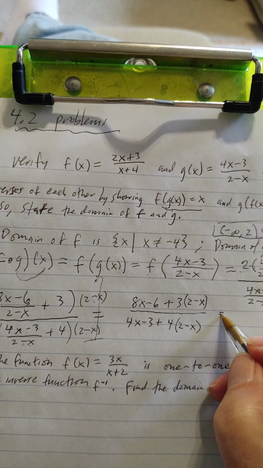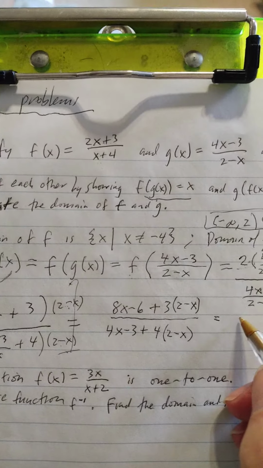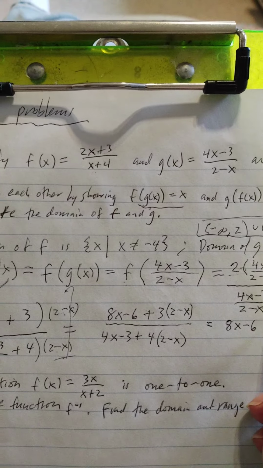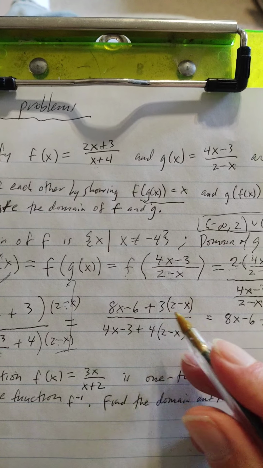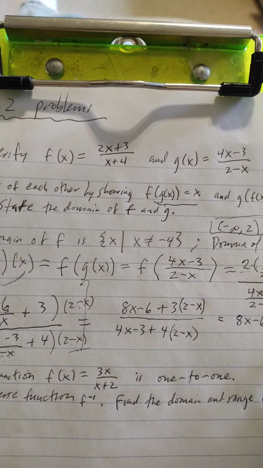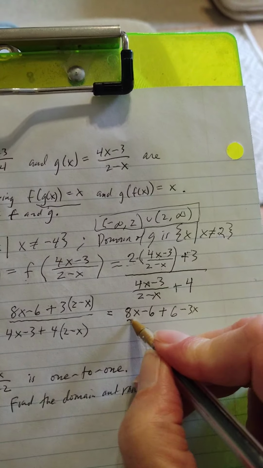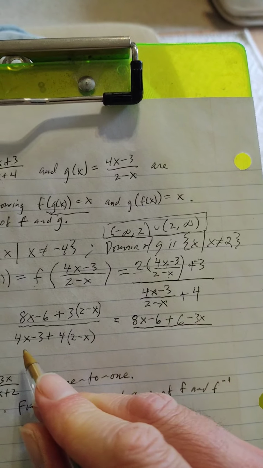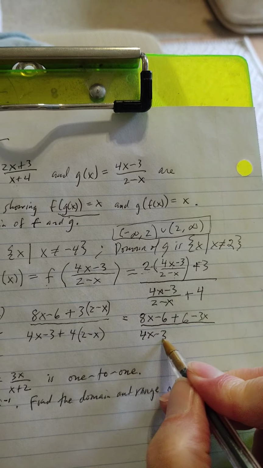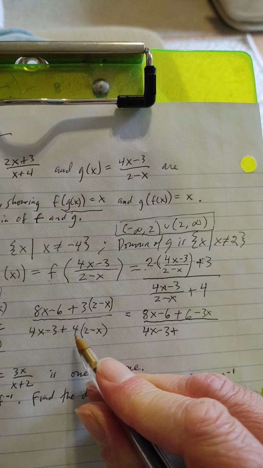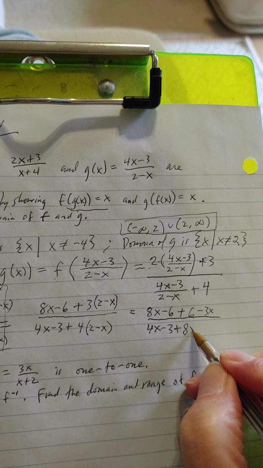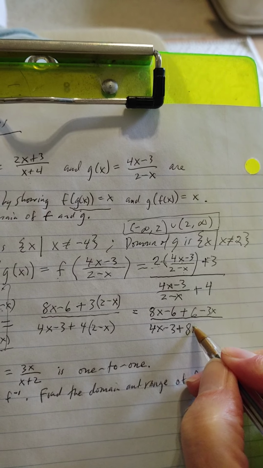Okay, so this is going to equal, and now I've got 8x minus 6 plus, distributing the 3, I get 6 minus 3x, all over, my denominator is going to be the 4x minus 3 plus, and then distribute the 4, so plus 8. 4 times 2 is 8.